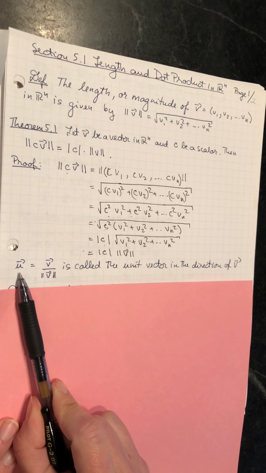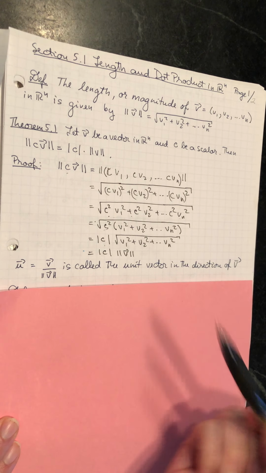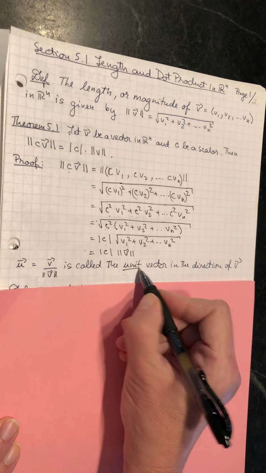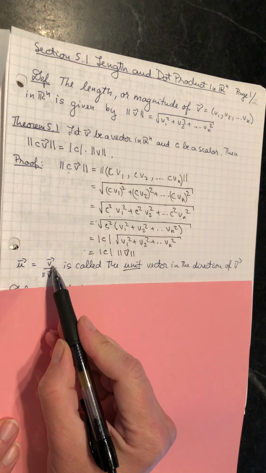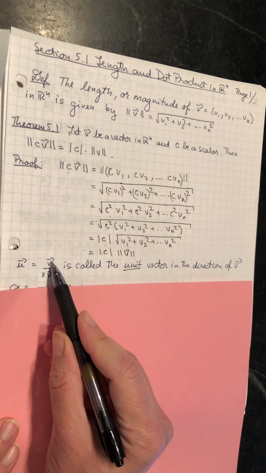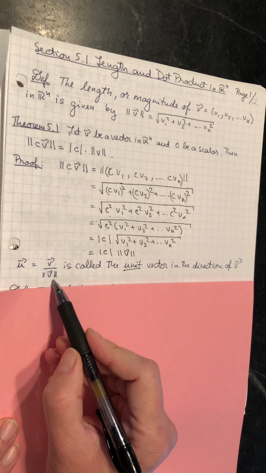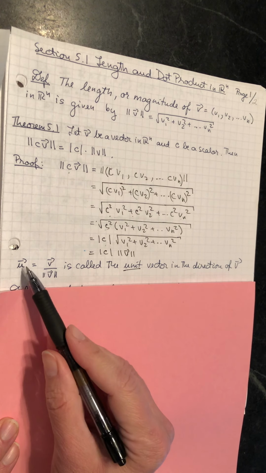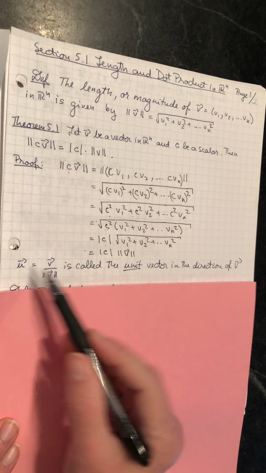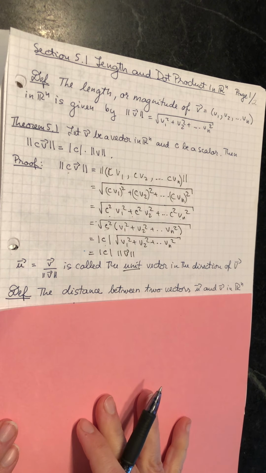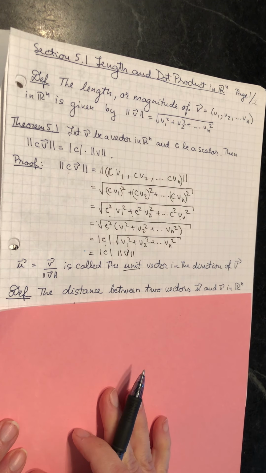Some definitions you might already know. u is special notation for the unit vector, and to compute a unit vector in the direction of v, we're going to divide v by the magnitude of v. So that gives you u, which is a vector of magnitude 1 in the direction of v.